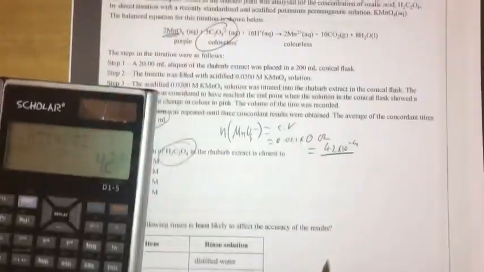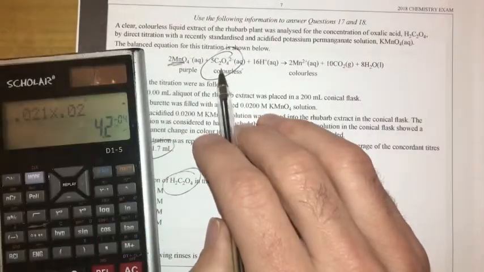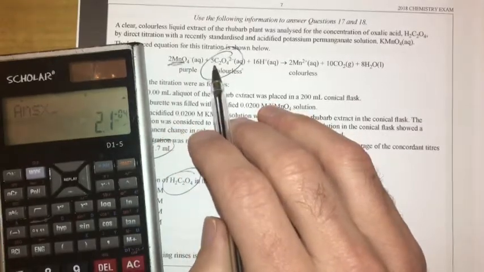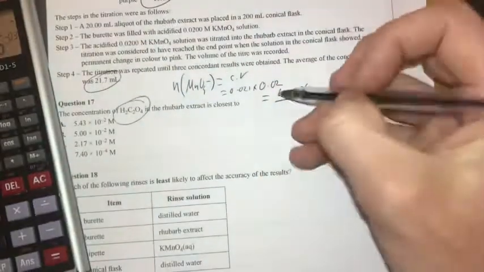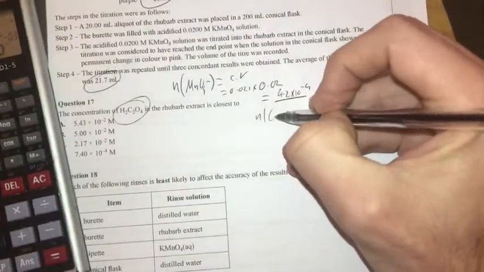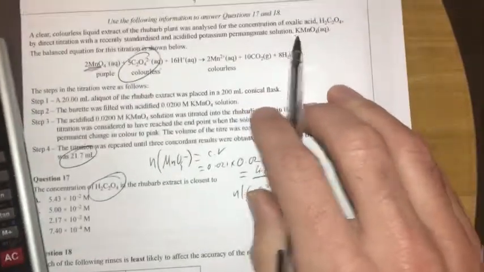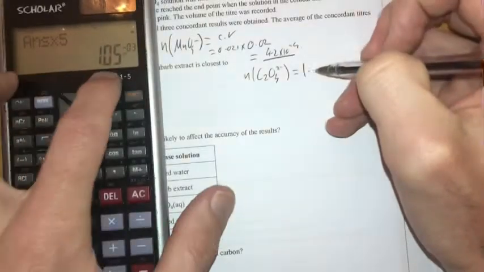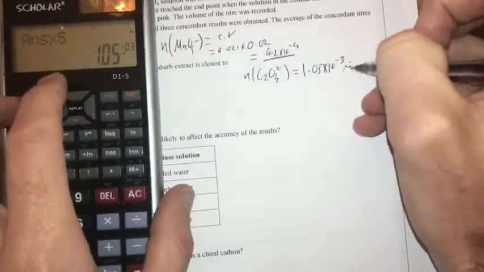My ratio here is a bit of a whack one. It's 2 to 5, so I need to work that out. I'm going to divide by where I came from and times by where I'm going, so divide by 2 times by 5 to get my ratio happening. So my number of moles of, I think it's oxalate, is it? Oxalic acid. Yeah, so my oxalate ion is going to be 1.05 times 10 to the power of negative 3. That's moles.